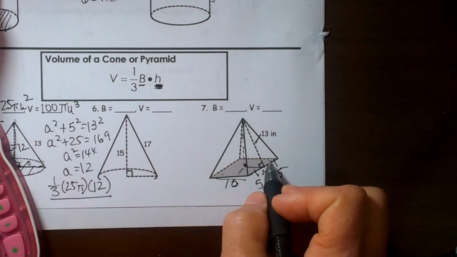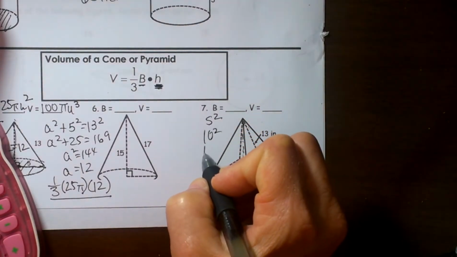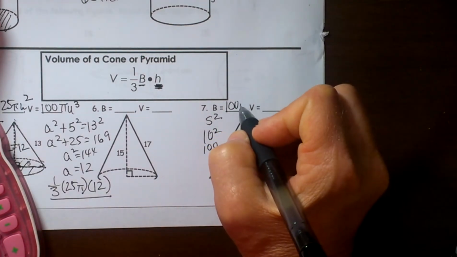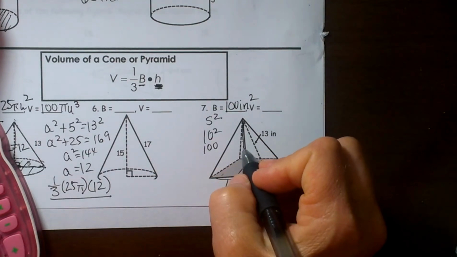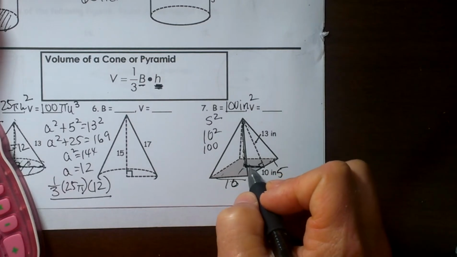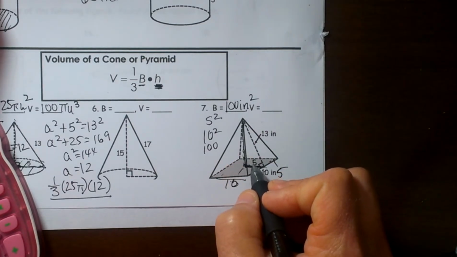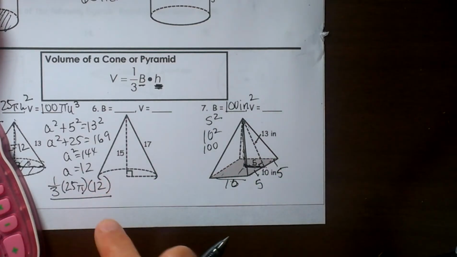So the area of a square is just sides squared. So 10 squared is 100. So 100 is my base area, and this would be in inches squared. Now I need to multiply that by the height inside. Again, we're going to work the Pythagorean Theorem. So this side is 13. This side is 5. Oh, we just worked that out a second ago. We know the height must be 12.